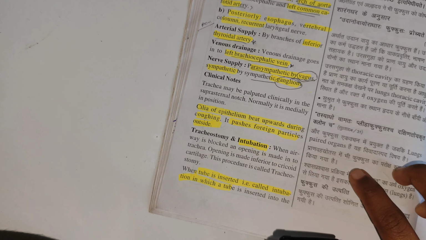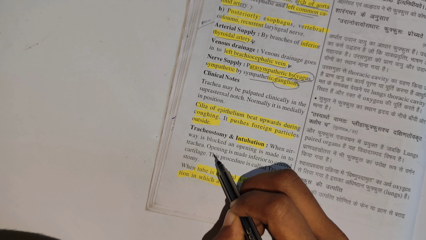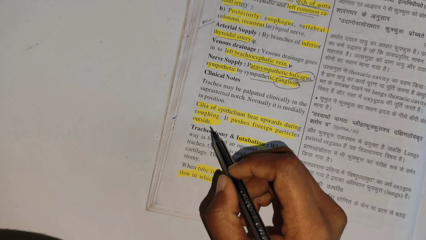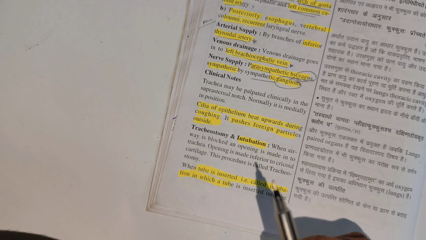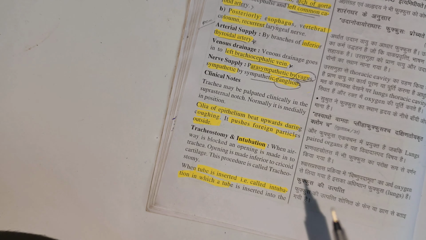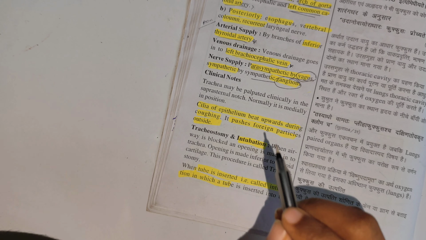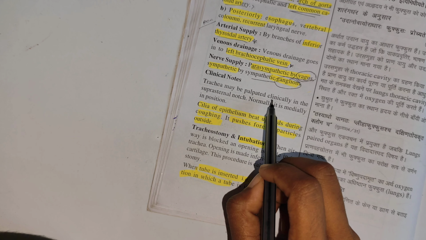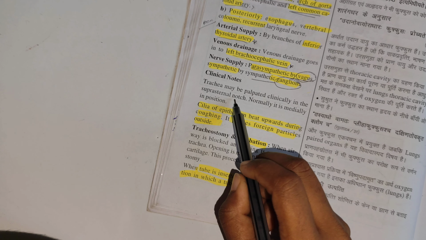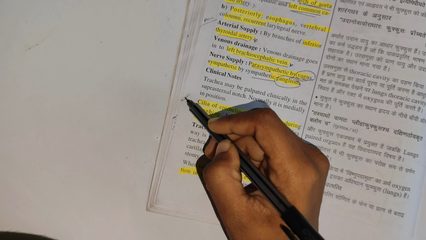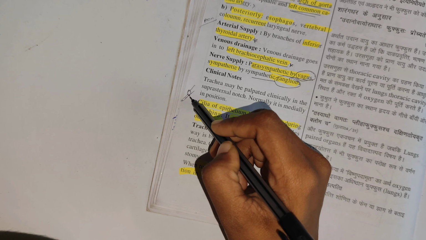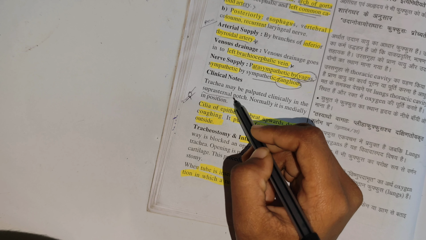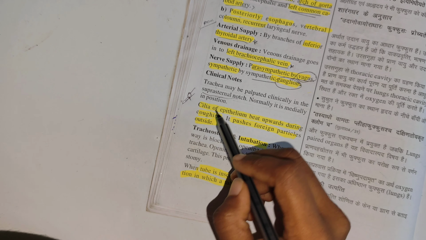Next, you have to write the clinical notes, because in the Rachana exam they will ask for clinical notes; only if you have written clinical notes will they give the marks. The trachea may be palpated clinically in the suprasternal notch, where the two clavicles meet. At that place the trachea can be palpated.